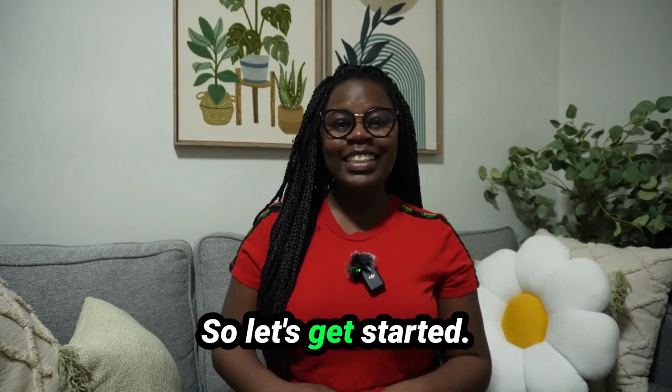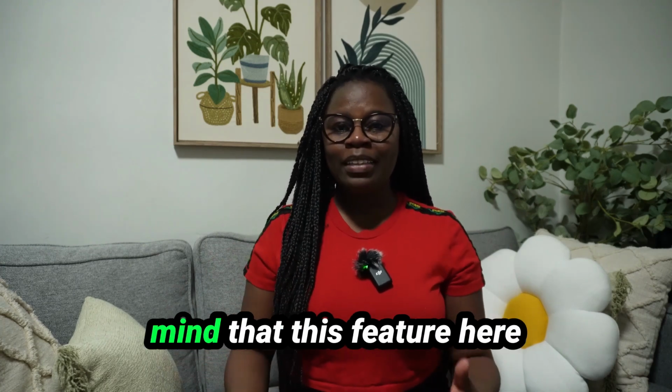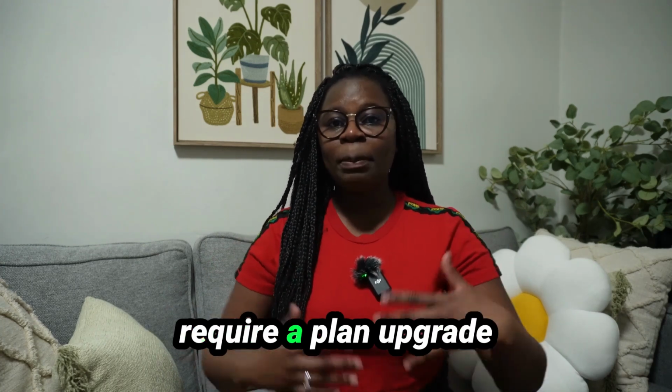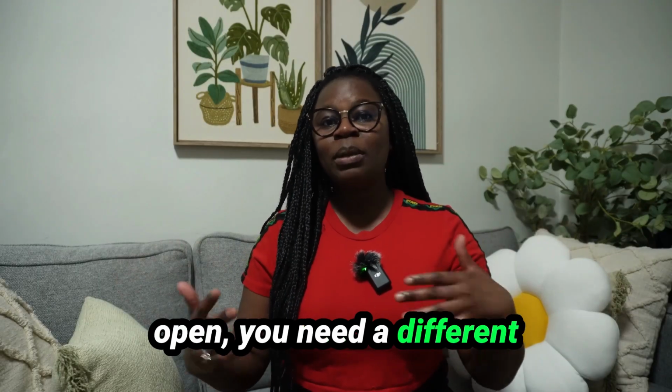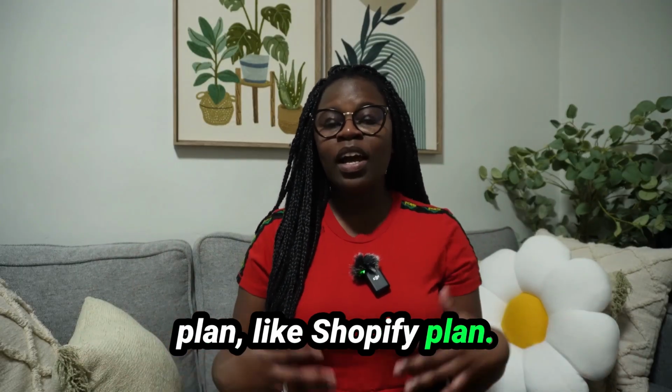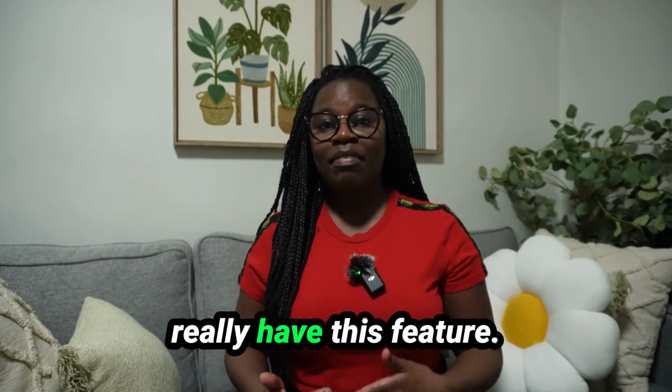So let's get started. Something to keep in mind is that this feature requires a plan upgrade. To have this feature open, you need a different plan, like the Shopify plan. The basic plan doesn't really have this feature.